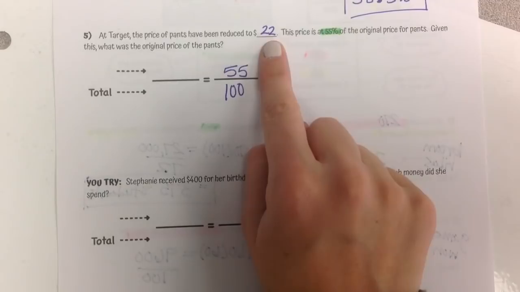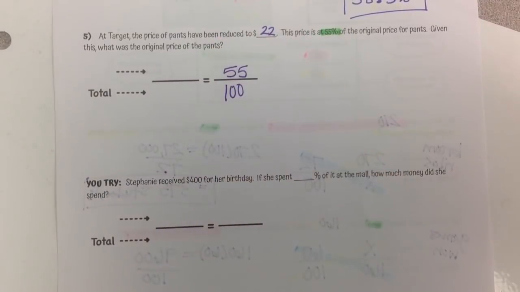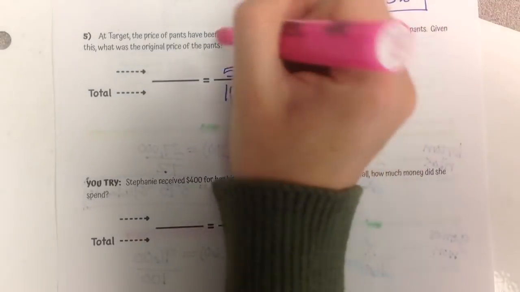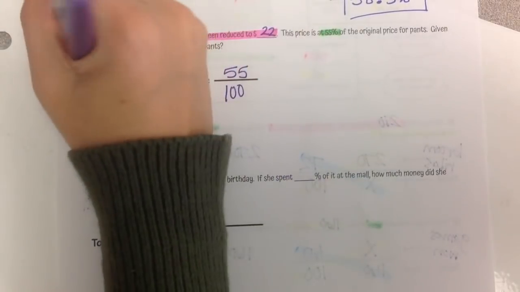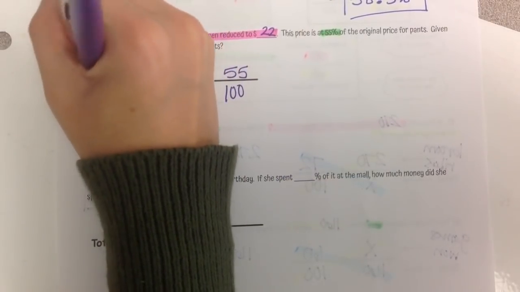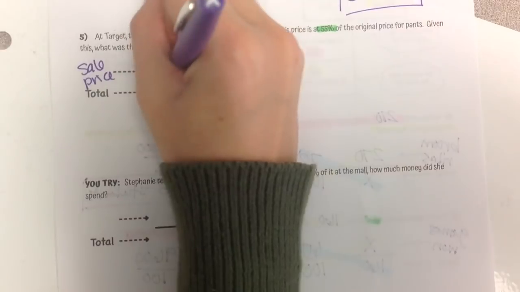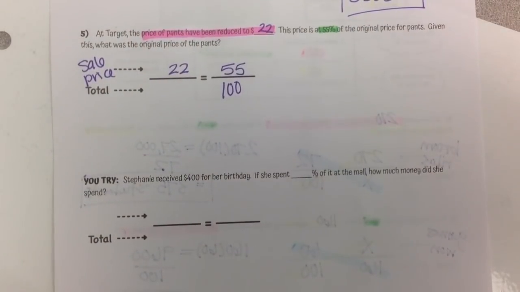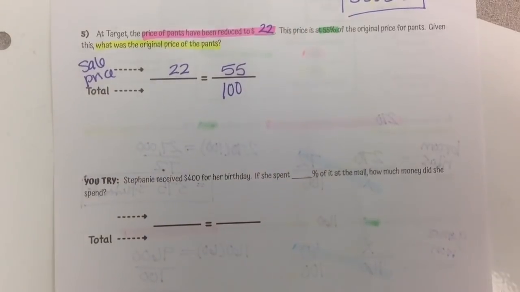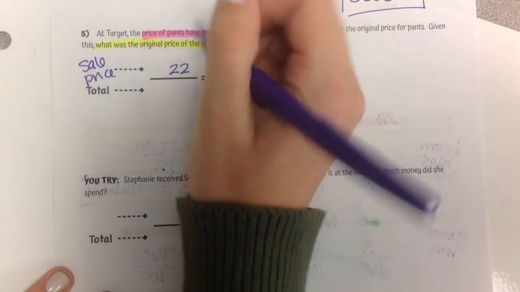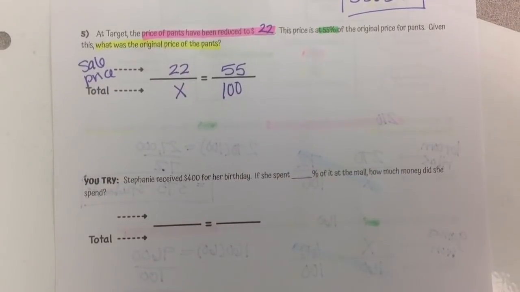So is that the total amount of the pants, or is that part of the price? If it's been reduced, that's part of the price. So that, I'm going to say, is our sale price, which is $22. And if we look at the question, it says, what was the original price of the pants? Which means what was the total actually? So that's what we are solving for.